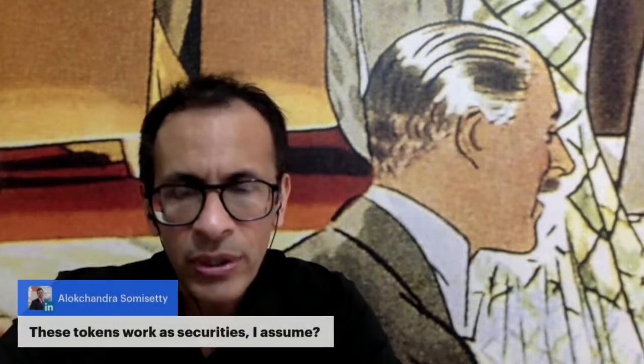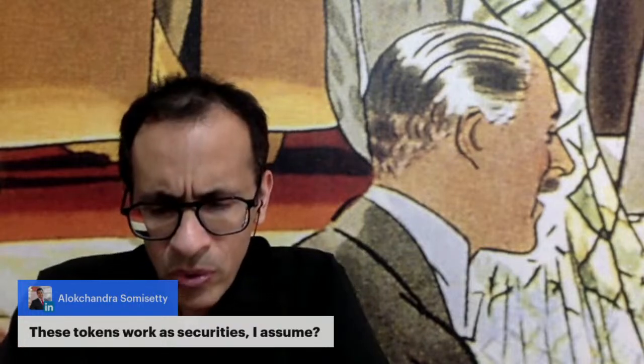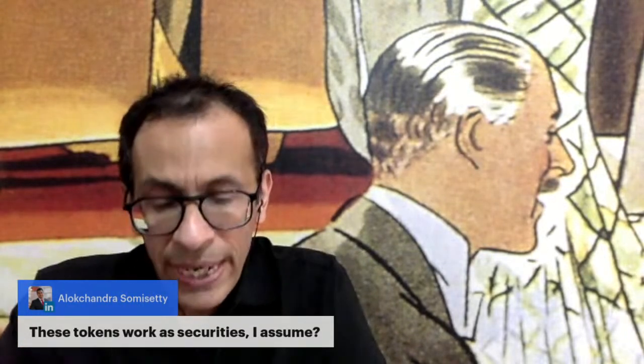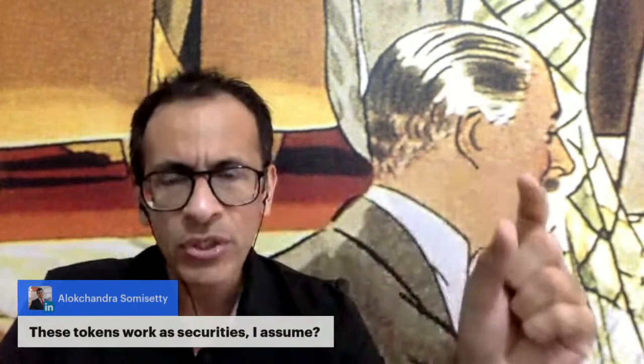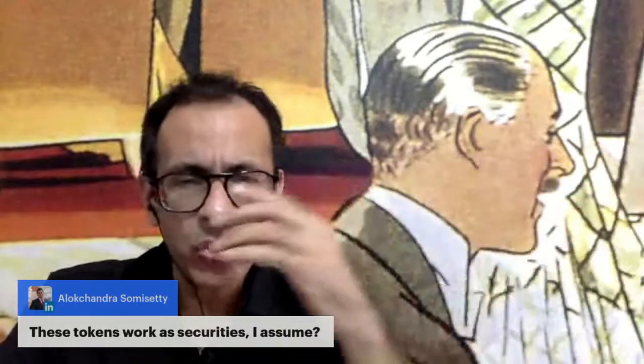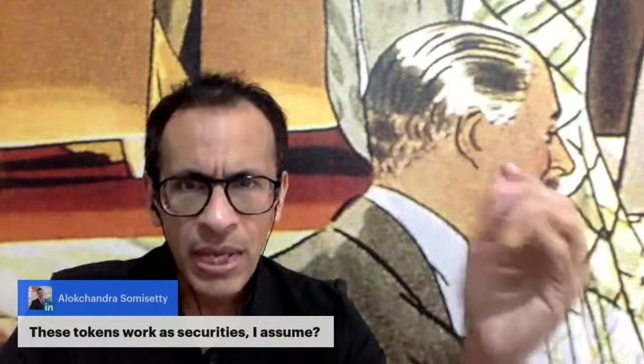Okay, Alok Chandra has another interesting question: would these tokens work as securities? That's again a very good question. It depends upon how we structure the whole thing. The meaning of the word security is different in different countries, right? In India, for example, we have the SCRA, the Securities Contract Regulation Act, which very clearly defines what is a security and what is not.